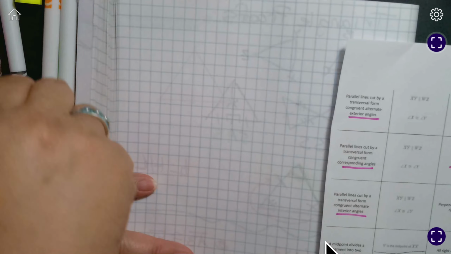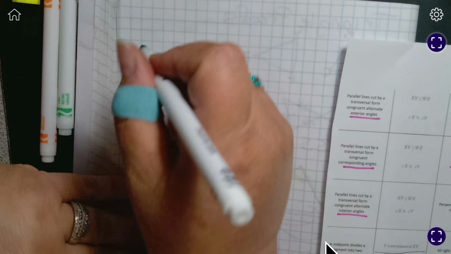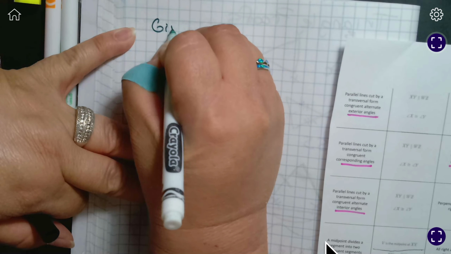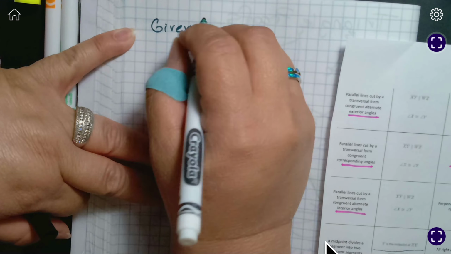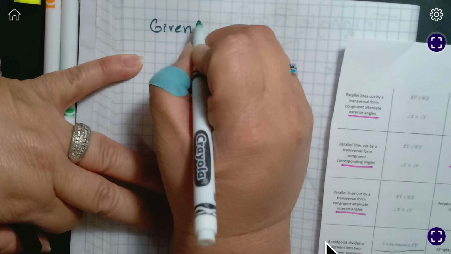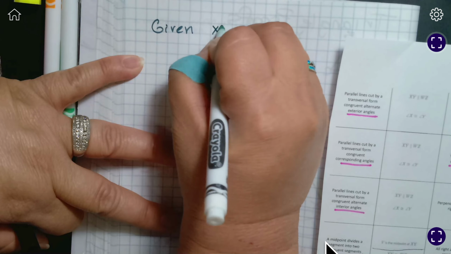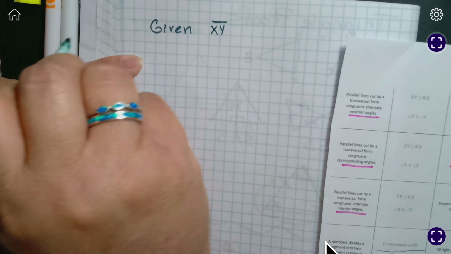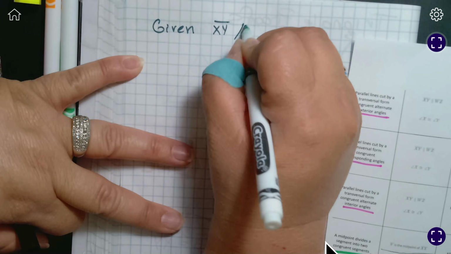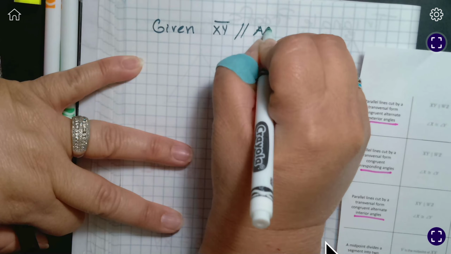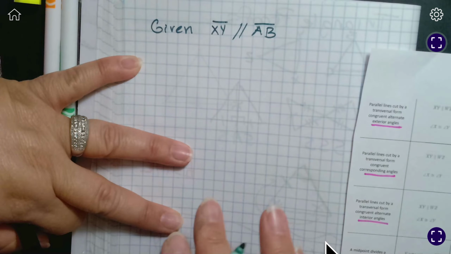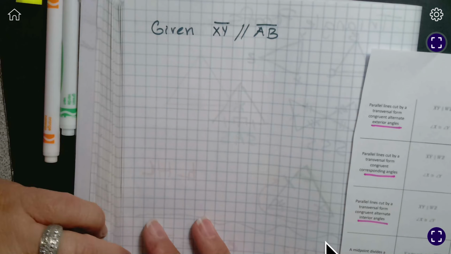So somewhere up here, you would have to be given that there are two segments that are parallel.